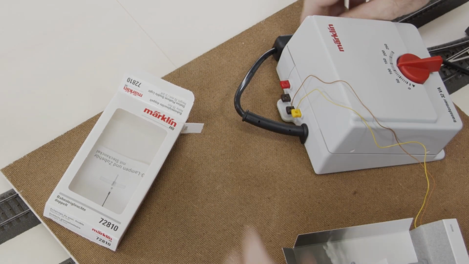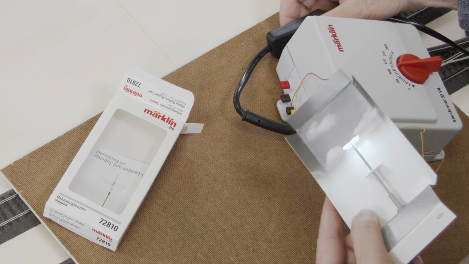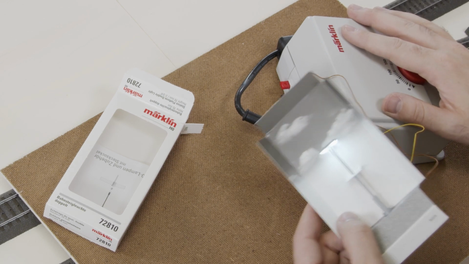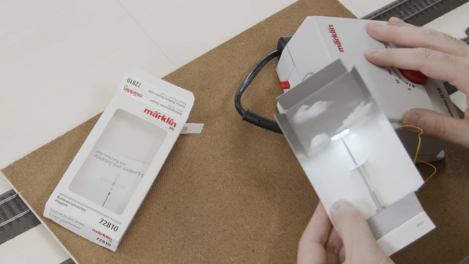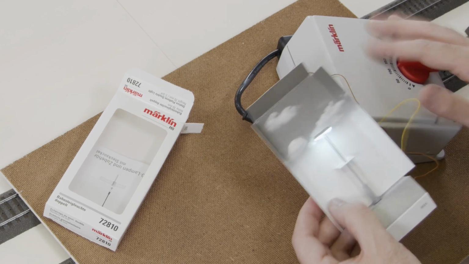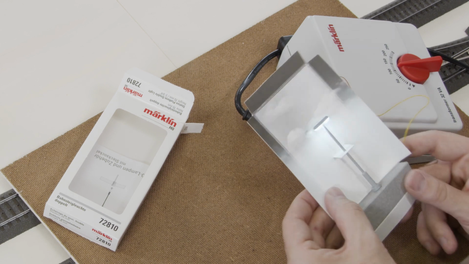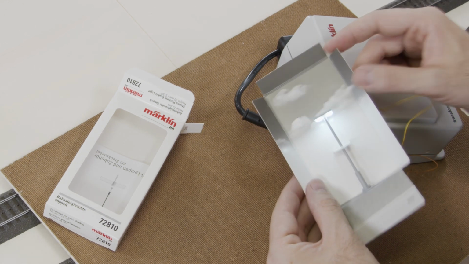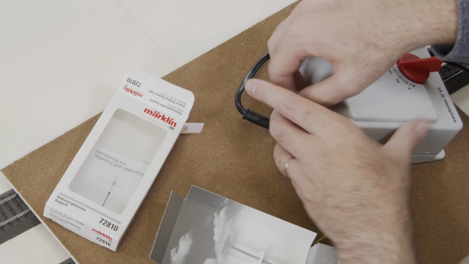Now the light is connected. You can see it shine. It might flicker a bit since it is an alternating current of the transformer. As I said, if you don't want it to flicker, then you can put a rectifier in between. But you don't usually see it flicker, except when you use a cell phone camera or something like that, then you see the flickering sometimes in your videos. You shouldn't see the flickering here on this video, I think. So let's turn it off again.